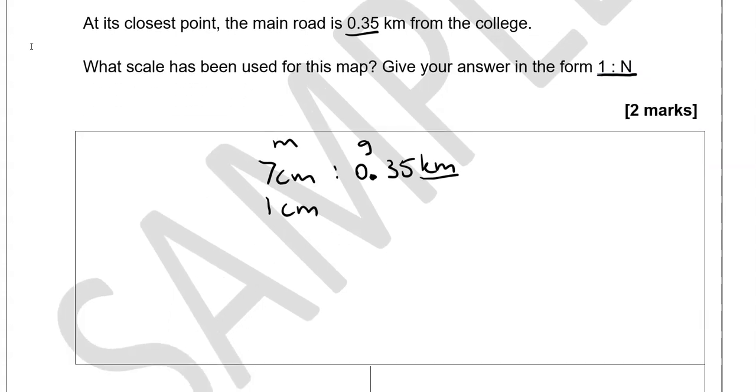So 0.35 kilometers. We know that in 1 kilometer there are 1,000 meters. And if you've forgotten that, the K gives you a clue. K meters. So what about 0.35 kilometers? How many meters is that equal to?